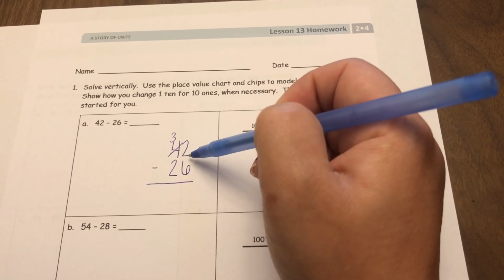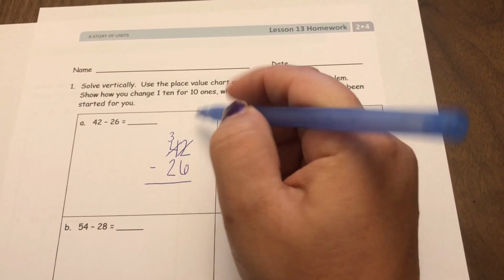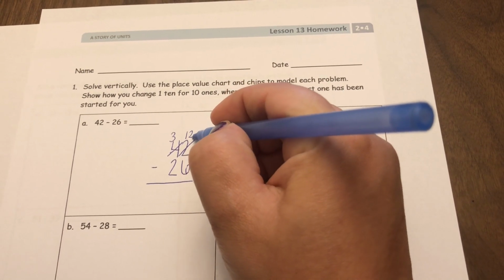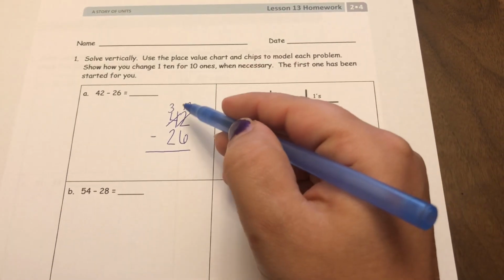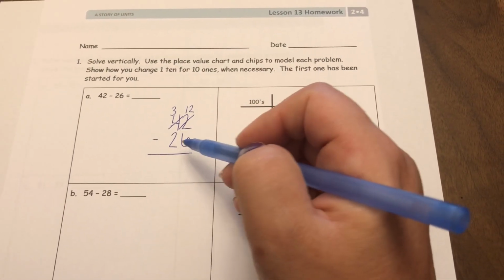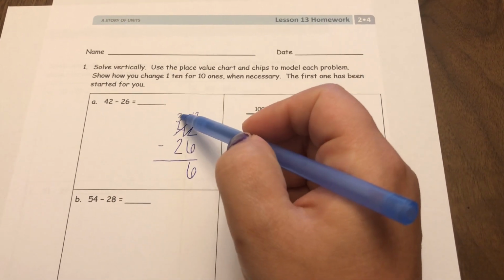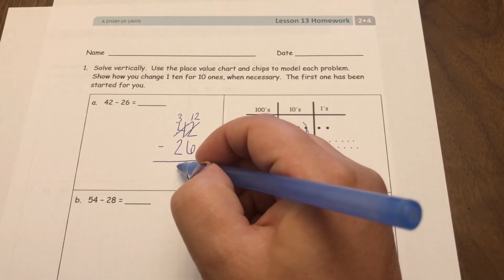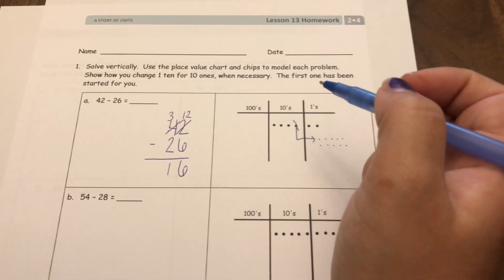If I've got 2 ones and I add 10 more ones, I know 10 plus 2 is 12. So now I have more ones to work with. 12 ones, take away 6 ones, gives us 6 ones. And 3 tens, take away 2 tens, is 1 ten. To get the answer of 16.